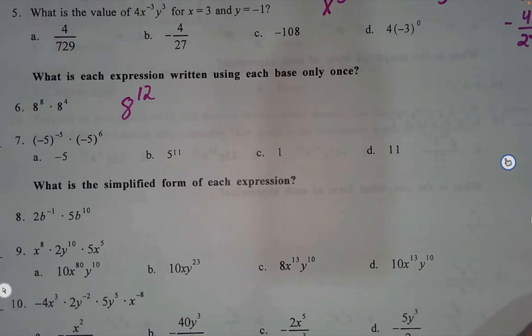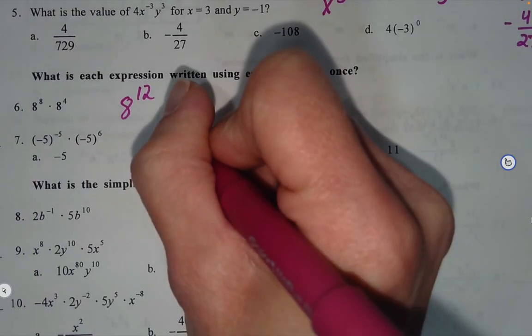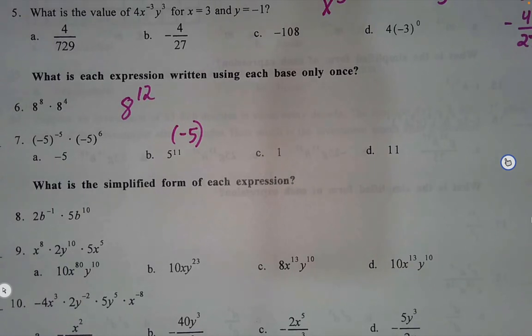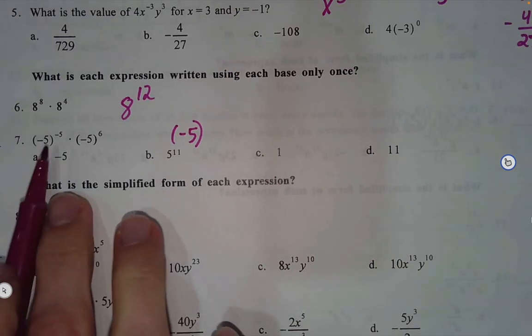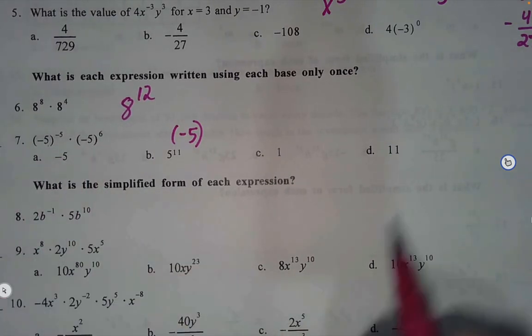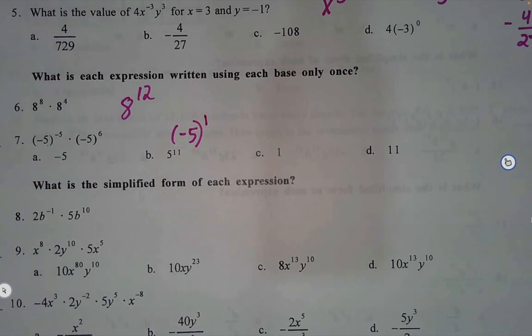Now on the next one, what's my base? -5. And then what would my exponent be? What's -5 plus 6? 1. Which one of those is -5 to the 1 power? A. That's -5 written once. That's what that means. -5 one time. So that one was A.